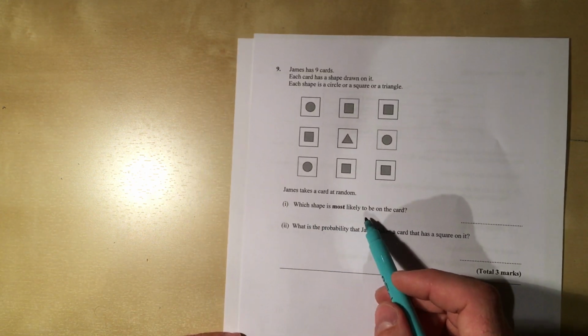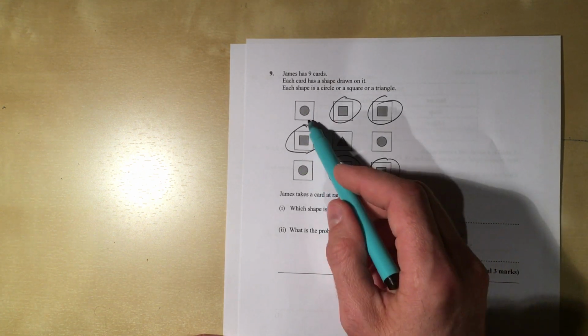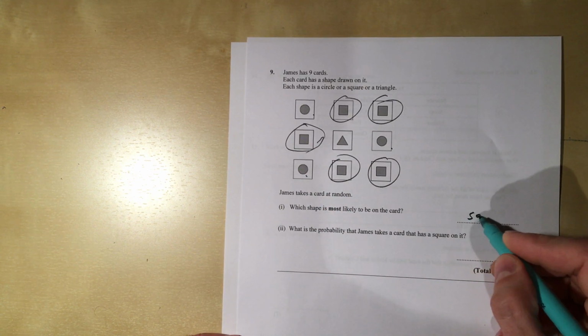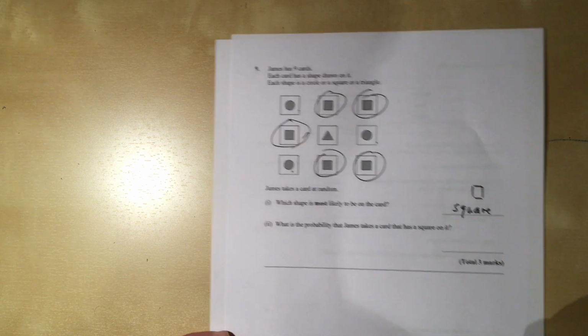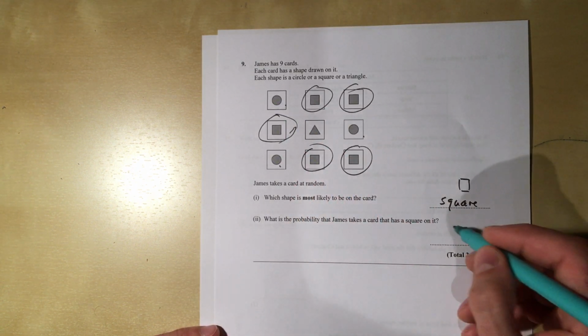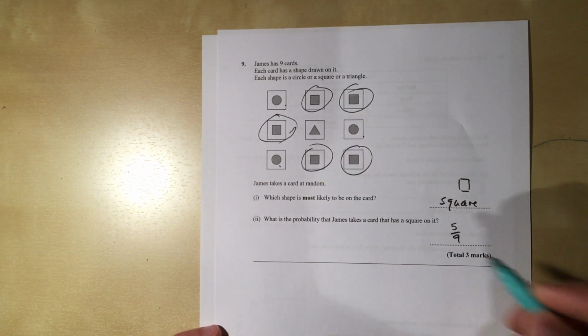Which shape is most likely to be on one of these cards? Well, there's 5 squares, there's 3 circles and there's 1 triangle. So the most likely one is a square, and you can have the mark for writing square or for drawing a square. What's the probability that we take a card with a square on it? Well, there are 5 squares and there are 9 cards, so 5 out of 9.